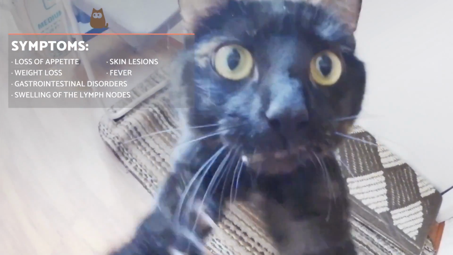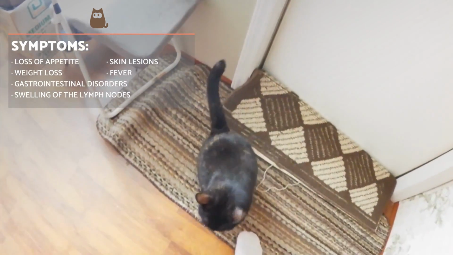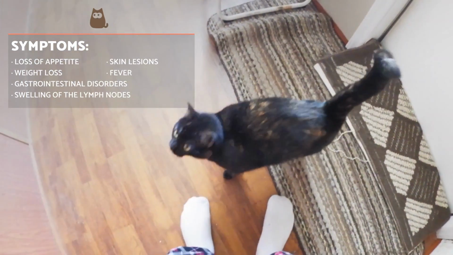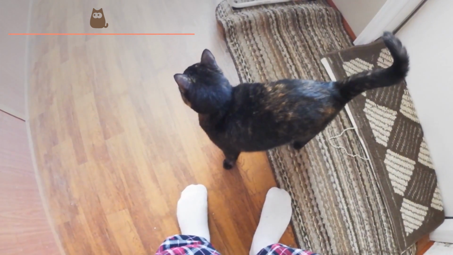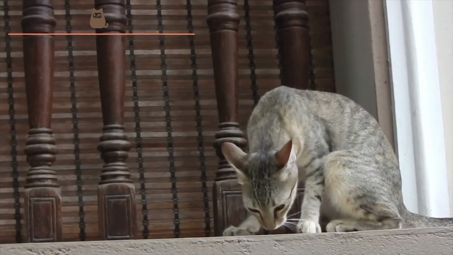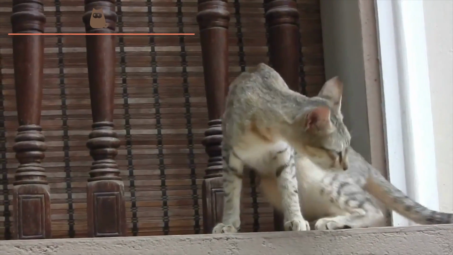The symptoms of leukemia are varied and depend on the general health status of the animal. The most common include fever, loss of appetite, weight loss, skin lesions, gastrointestinal disorders, and swelling of the lymph nodes.